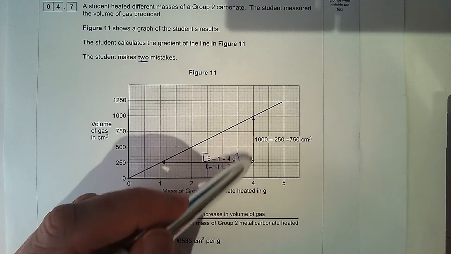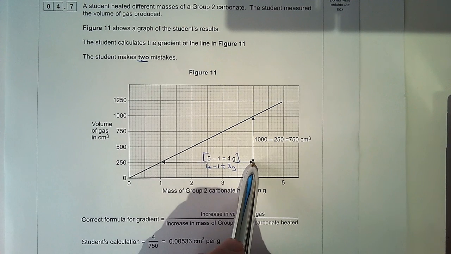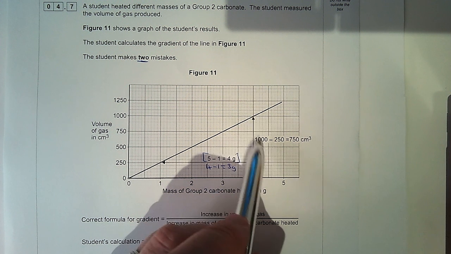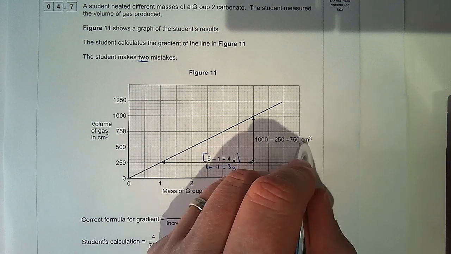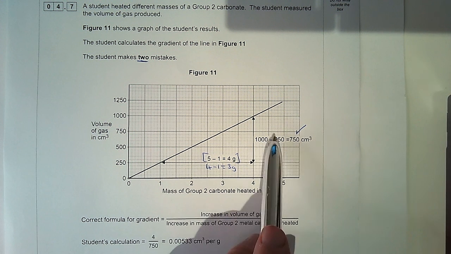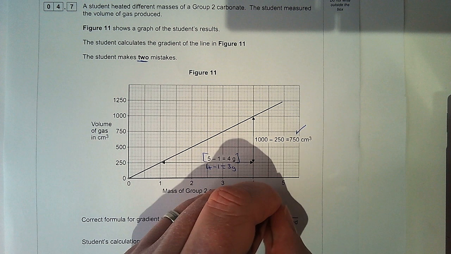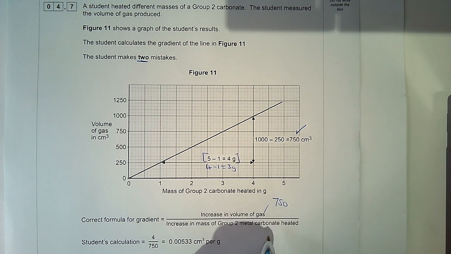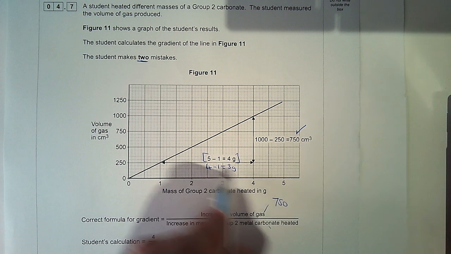Right, if we look at the change in volume, we've gone from 250 to 1,000. So 1,000 minus 250 is 750, so that is the correct calculation for the change in volume. Then if we look at the formula, it's the increase in volume, so that would be from the graph 750 divided by the mass, which should be 3 grams.